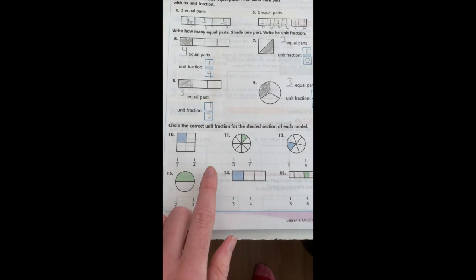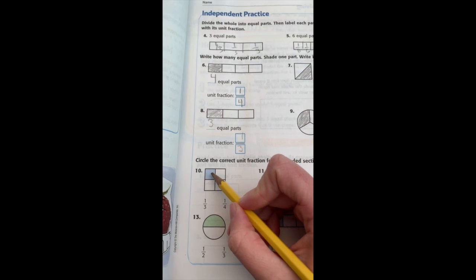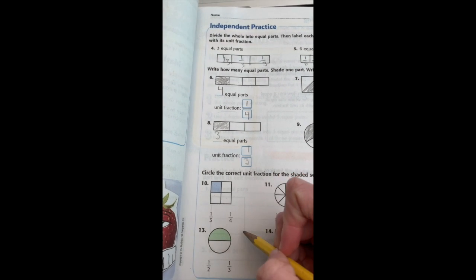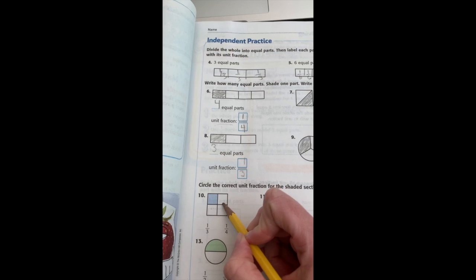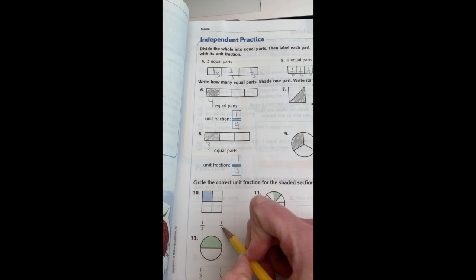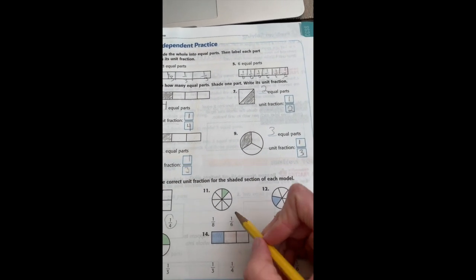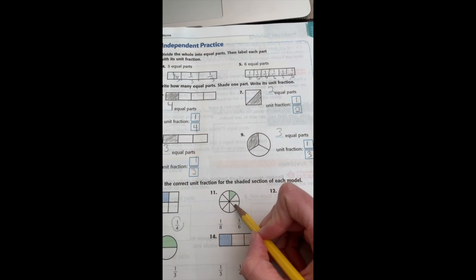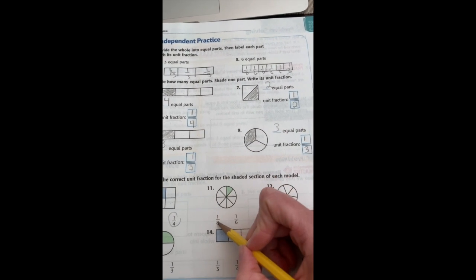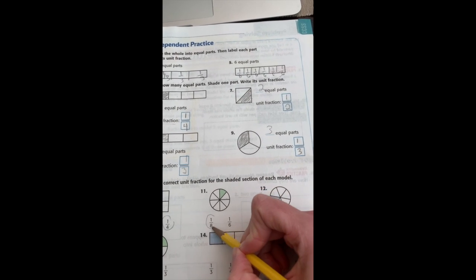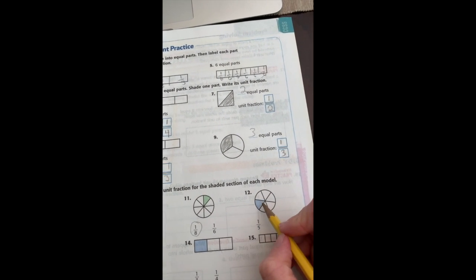All right, down to our last part. Circle the correct unit fraction for the shaded section of each model. So we're just looking at the picture and we're telling how much is that. We always start by saying we have how many equal pieces. 1, 2, 3, 4. We have 4 equal pieces. Is one of them shaded? Yep. So we have 1/4. How many equal pieces? 1, 2, 3, 4, 5, 6, 7, 8. Is one of the 8 shaded? Yes.